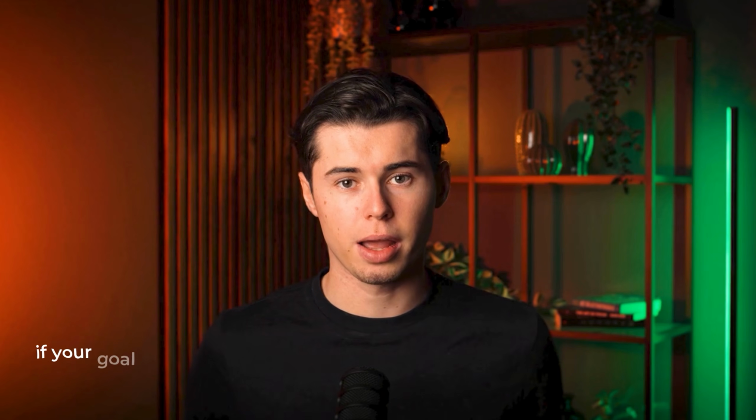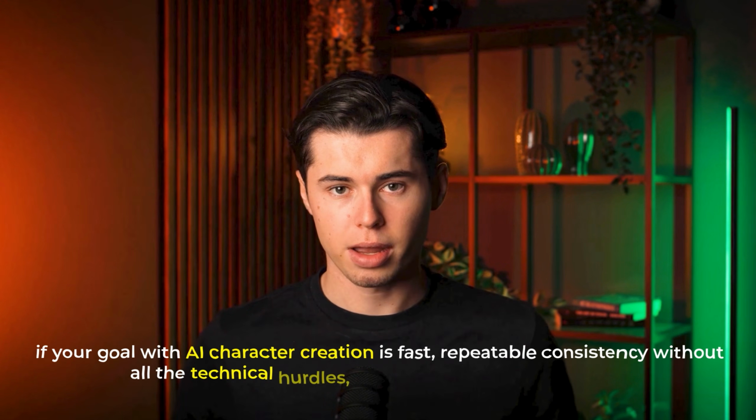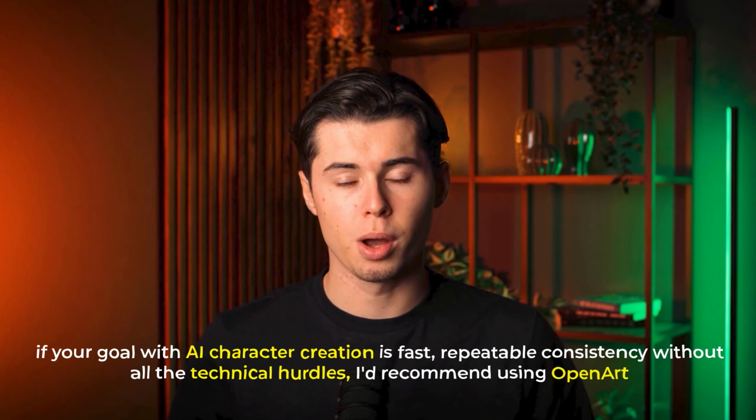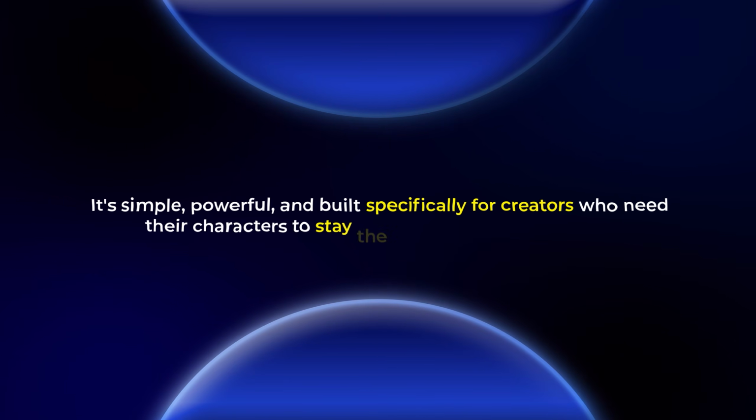So if your goal with AI character creation is fast, repeatable consistency without all the technical hurdles, I'd recommend using OpenArt. It's simple, powerful, and built specifically for creators who need their characters to stay the same across every scene.